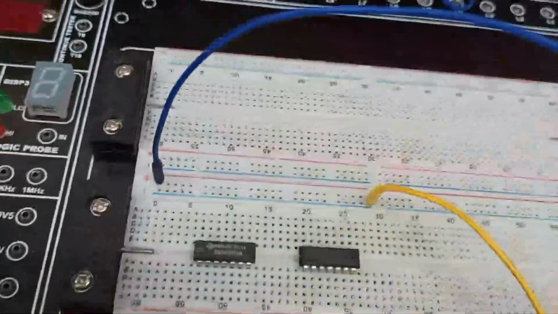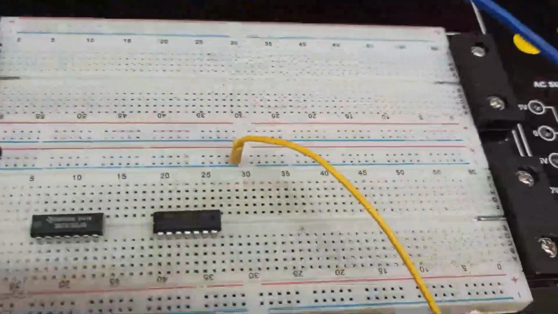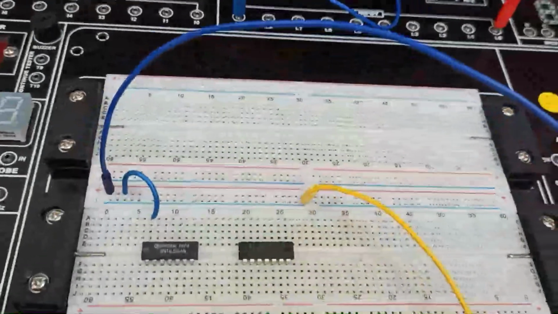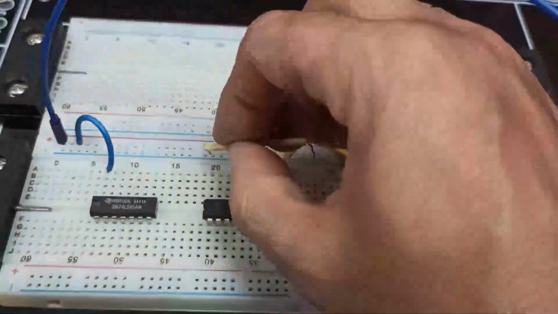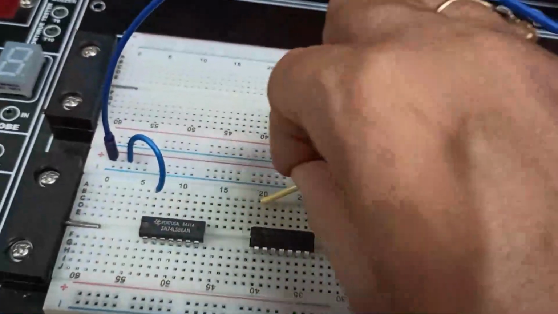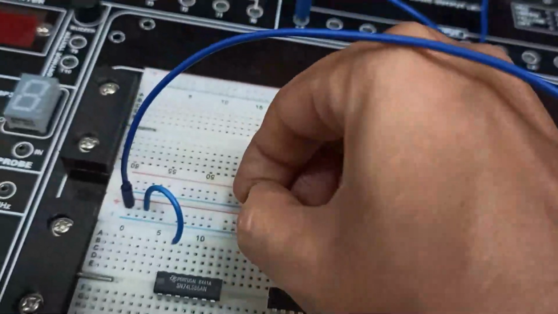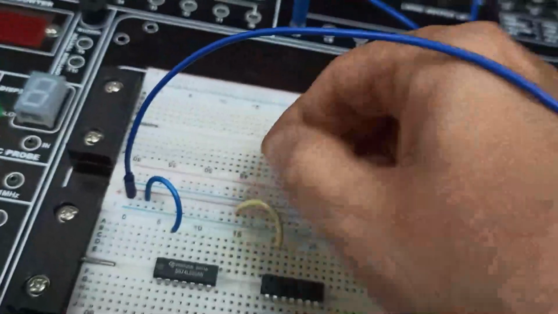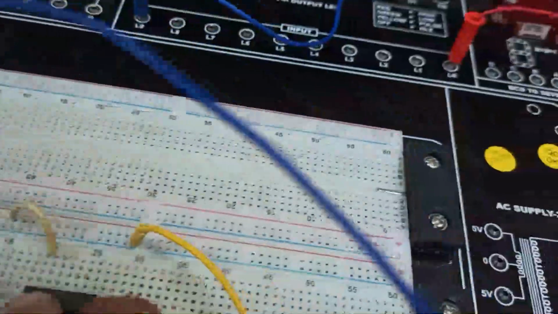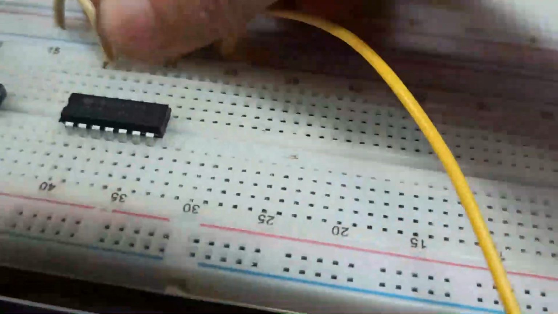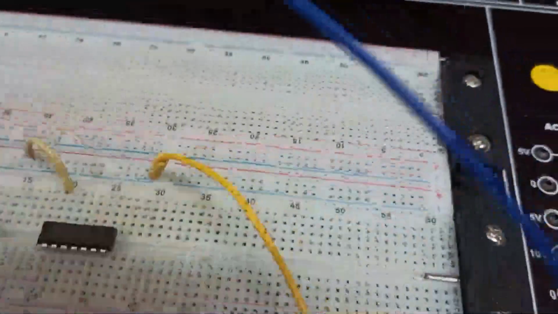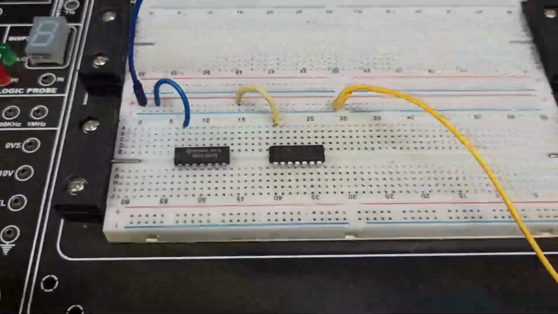Now I will take this 5 volts from here. Pin number 14 is the plus 5 volt supply. This is 5 volts. Now I will connect the ground.